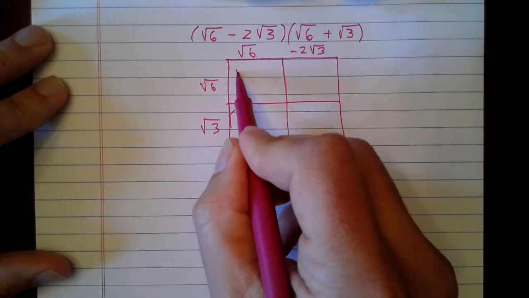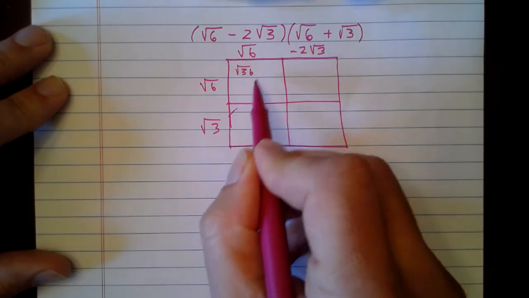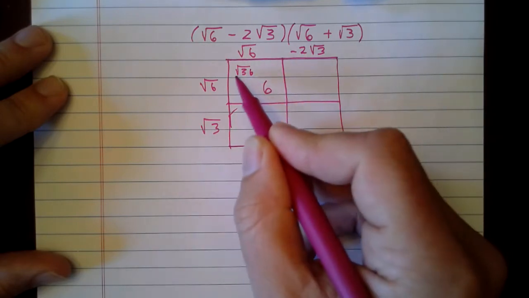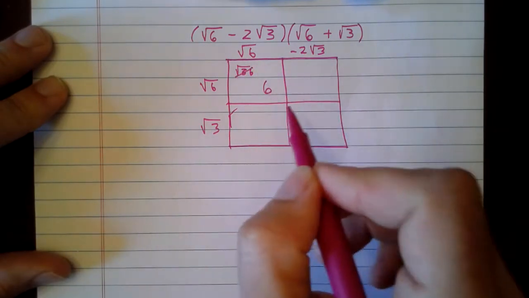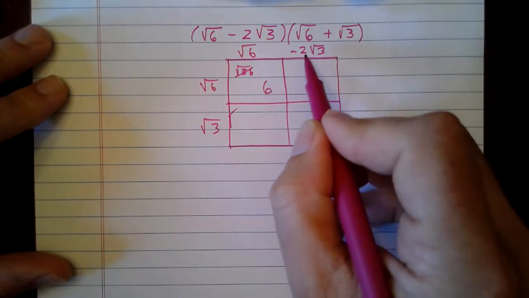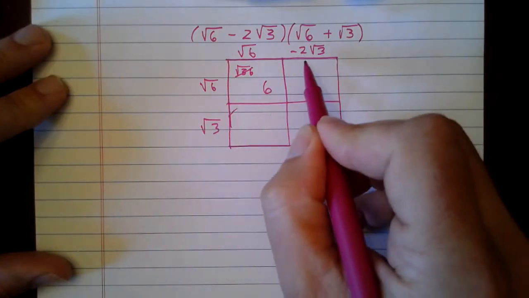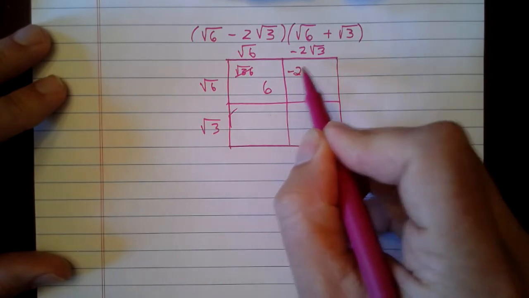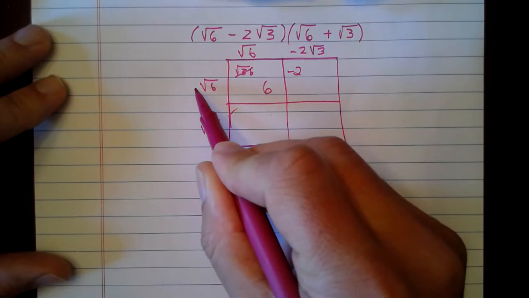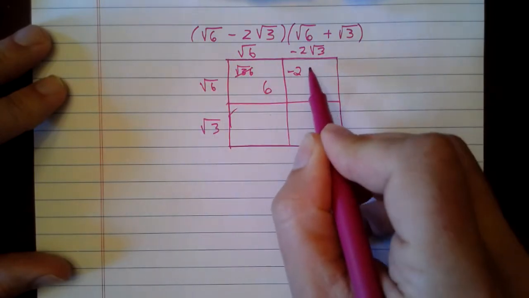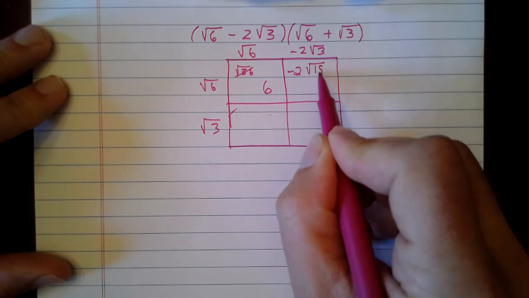Root 6 times root 6 gives me root 36, which I can simplify. I know that just becomes 6. All right, so I've simplified that to 6. That's why I left a little extra space in here, because we might need to simplify. Root 6 times negative 2 root 3, that will give me negative 2, the coefficient is 1 here times the negative 2 there, and root 6 times root 3 gives me root 18.